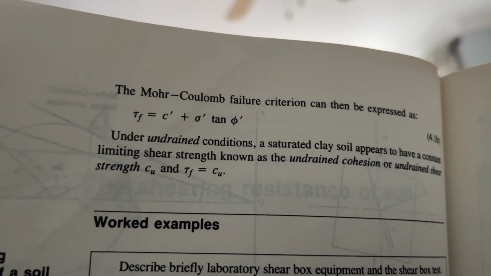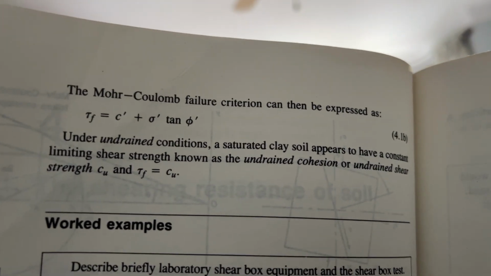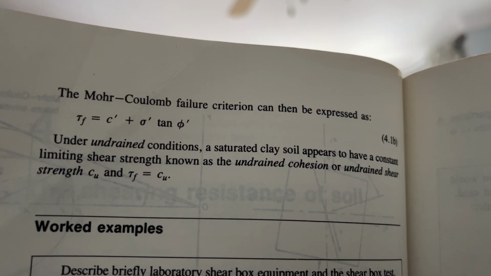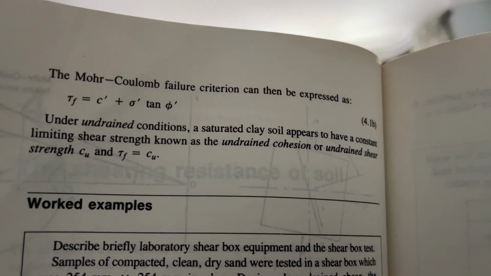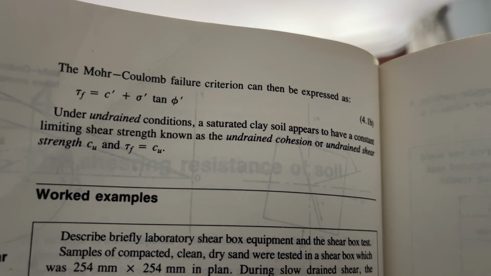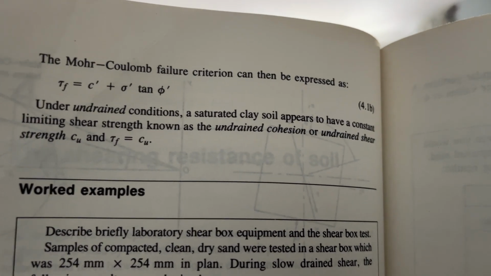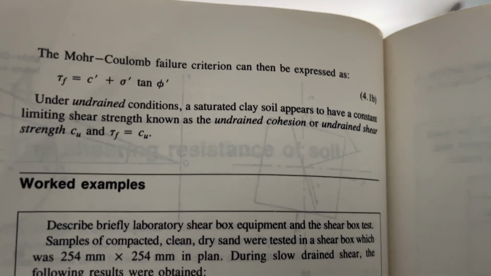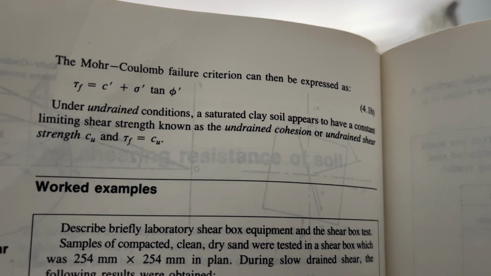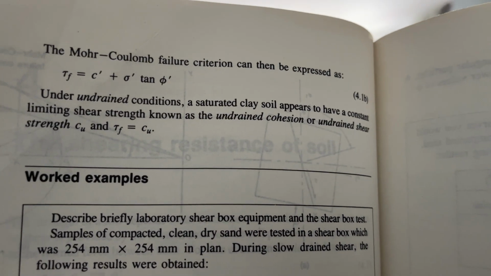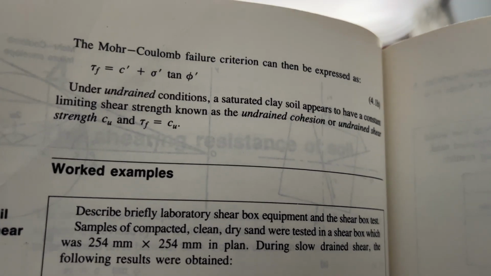So then it says the Mohr-Coulomb failure criterion can then be expressed as tau f equals c dash plus sigma dash tan phi dash. Under undrained conditions, a saturated clay appears to have a constant limiting shear strength known as the undrained cohesion or undrained shear strength cu, and tau f equals cu. Oh yeah, I'll read that again. Under undrained conditions, a saturated clay soil appears to have a constant limiting shear strength known as the undrained cohesion or undrained shear strength cu, and tau f equals cu.